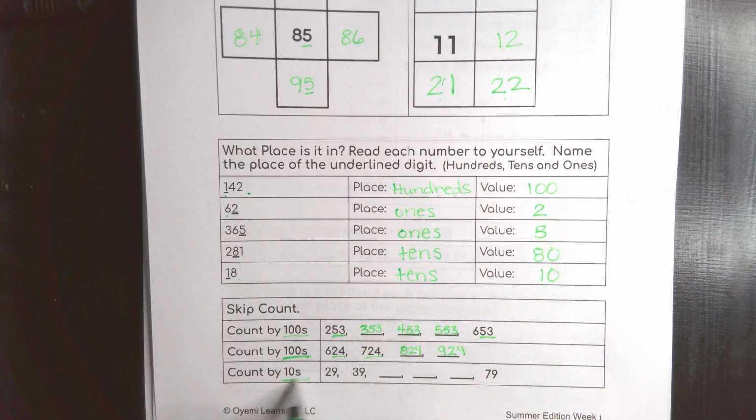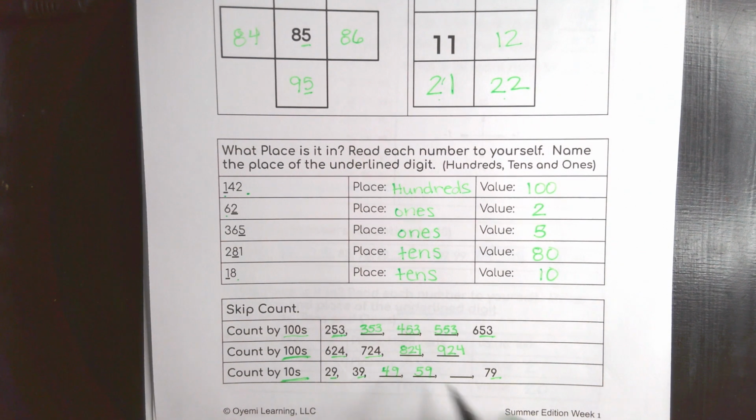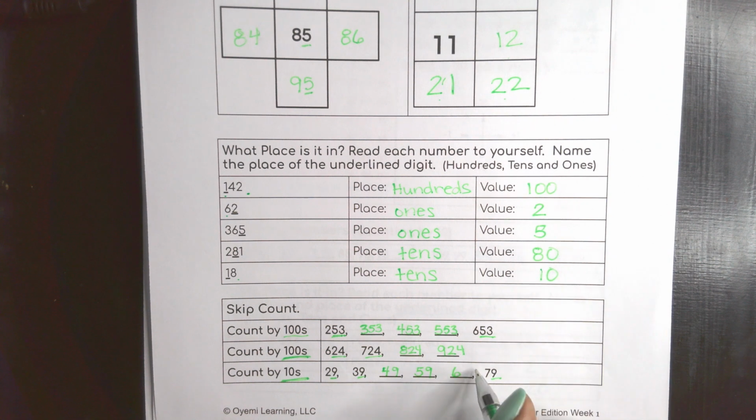For this last one, I'm counting by tens. We've been practicing all week. Here I have the same in the ones place, 9, 9, and 9. What's going to change is my tens place. So here I have 29, 39, 40. What stays the same? 9. 50. What's the same? 9. And 60. What is the same? 9.